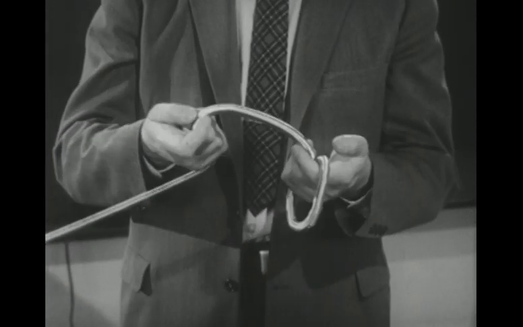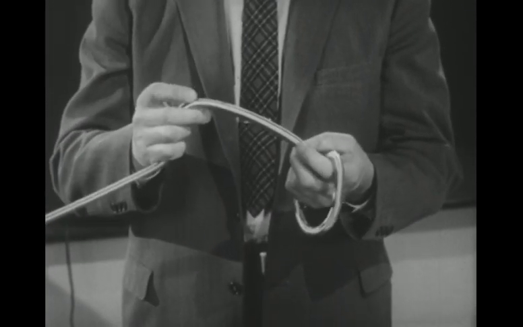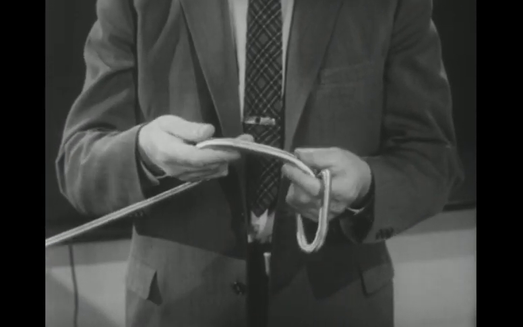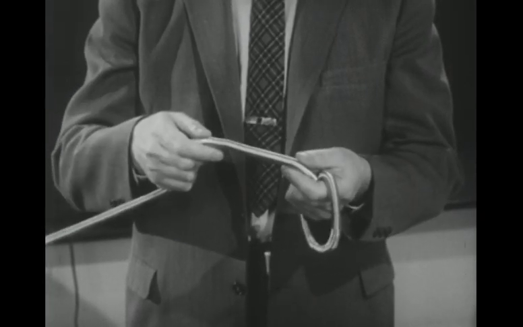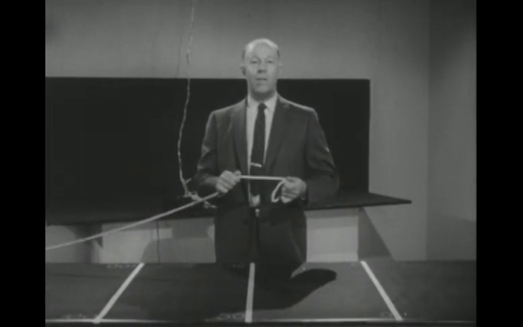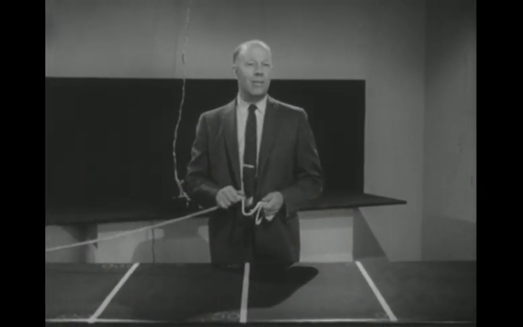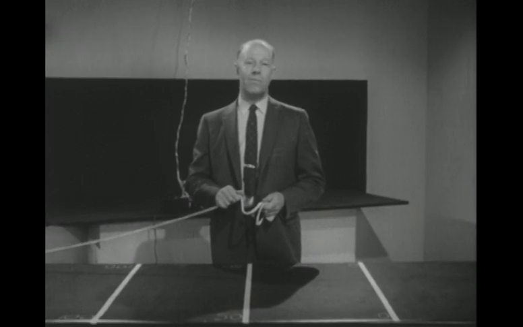The spring itself is made of brass wire of uniform diameter. The spring has a constant number of turns per centimeter, and in the experiment it will be held under uniform tension so that it can be considered to be a uniform medium.